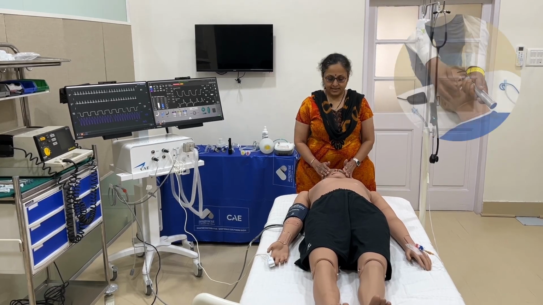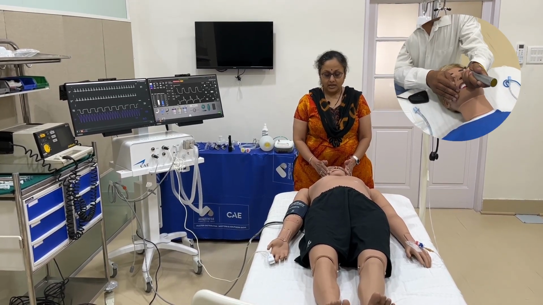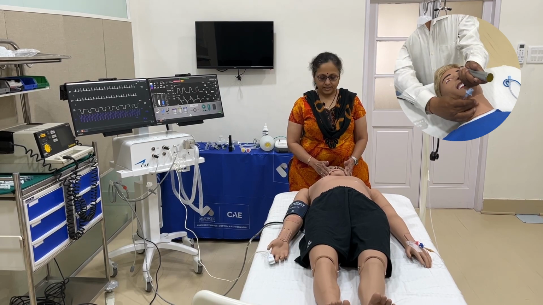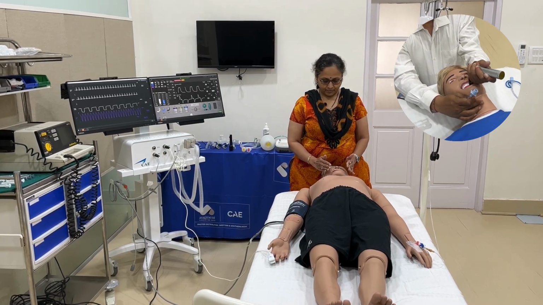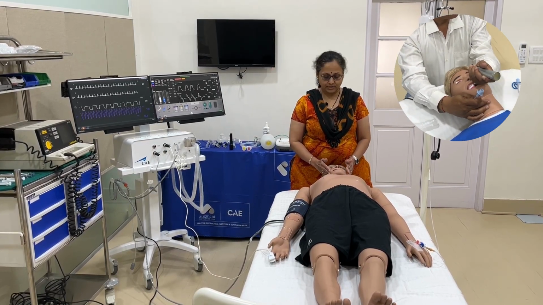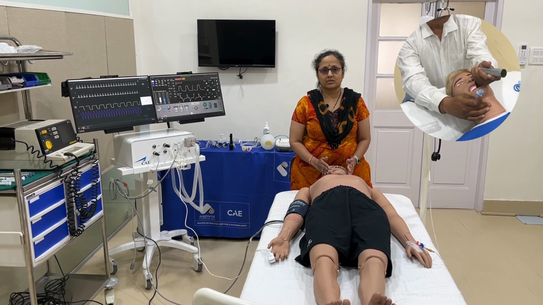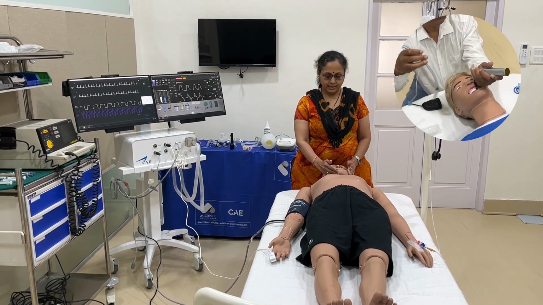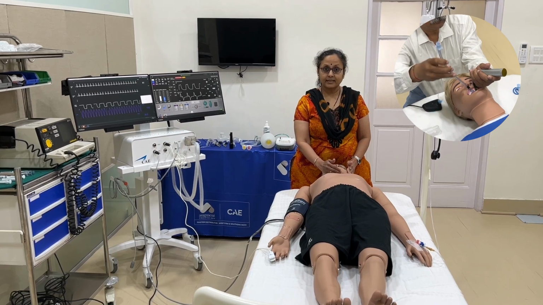And now we go to the nasal and the oral region. In this we can do the airway management and oral management, where we can intubate, we can pass supraglottic airway devices, we can do cricothyrotomy and tracheostomy too.